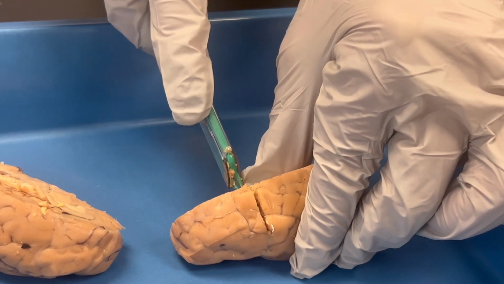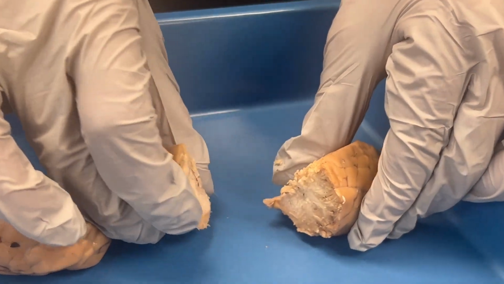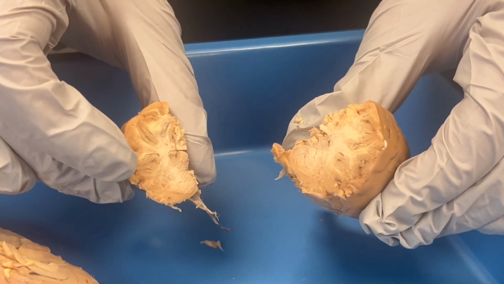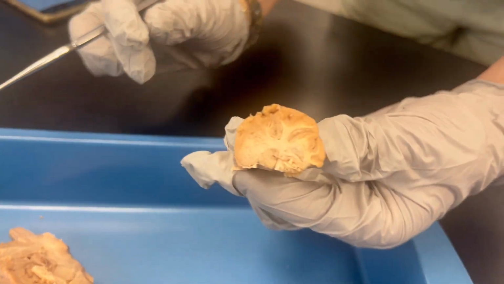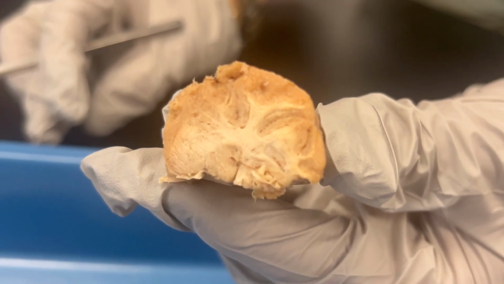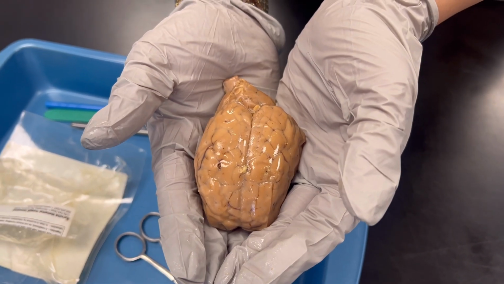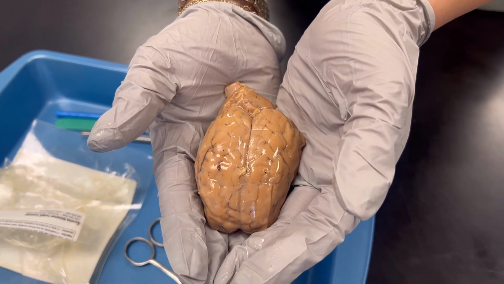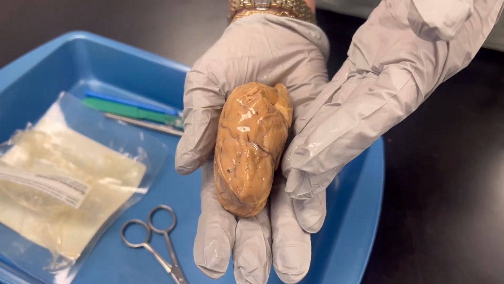Lastly, we are now going to cut the cerebral hemisphere in the frontal plane, or simply front and back. Here, we can look closely at the gray matter, the cerebral cortex, and also the white matter. And just like that, we are done. You and I successfully dissected a sheep's brain.